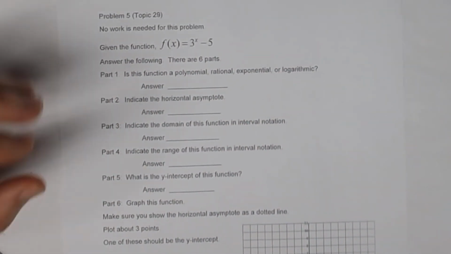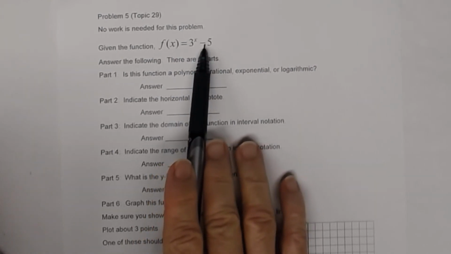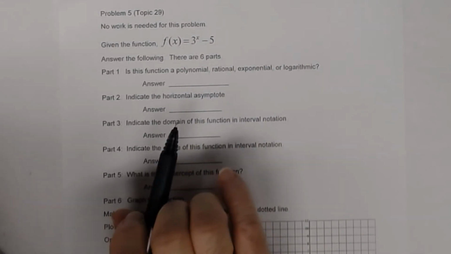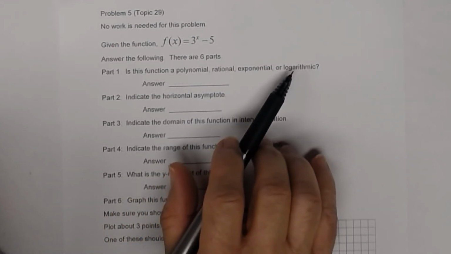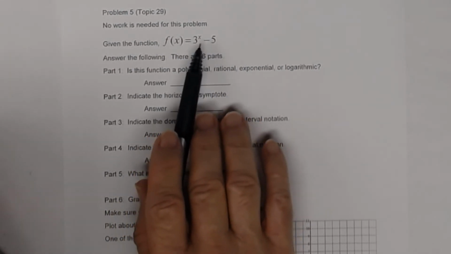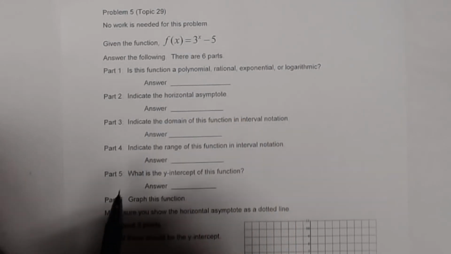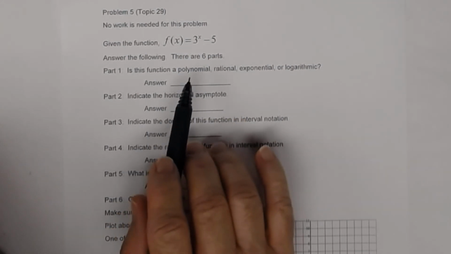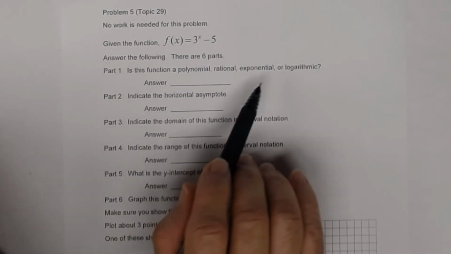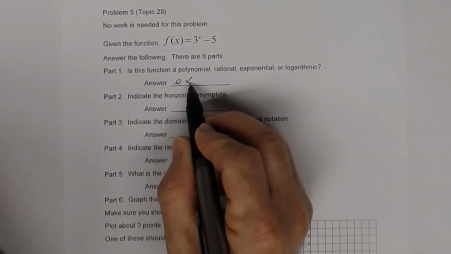And then finally, I think the last one is number 5. Basically, you want to graph this exponential function, and there are 6 parts to this. The first question is: is this function a polynomial, a rational, exponential, or logarithm? Obviously it's not a logarithm because there's no log there. It's not rational because you don't see any variables located in the denominator. And it is not polynomial because the variable is located in the exponent, so that makes it exponential. So this is exponential.